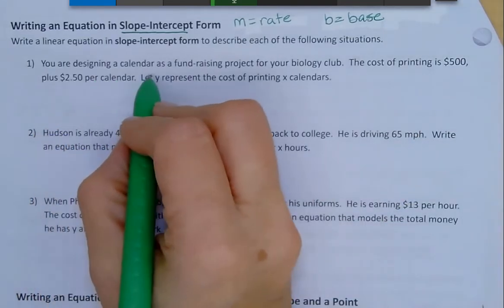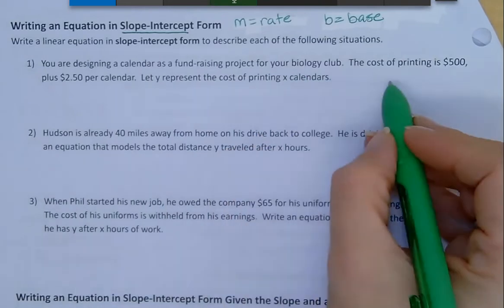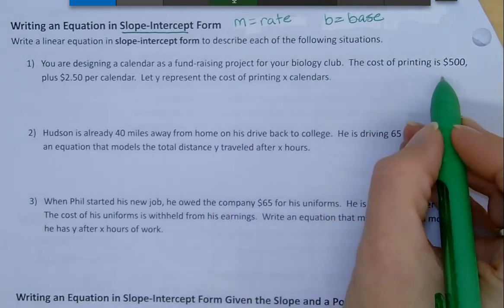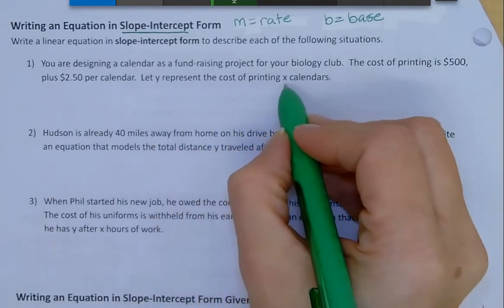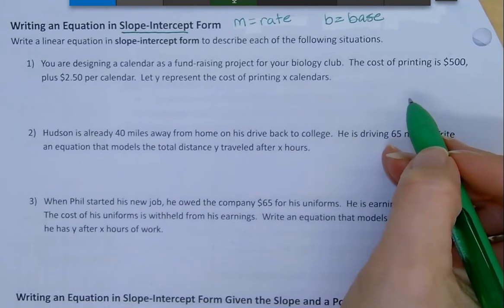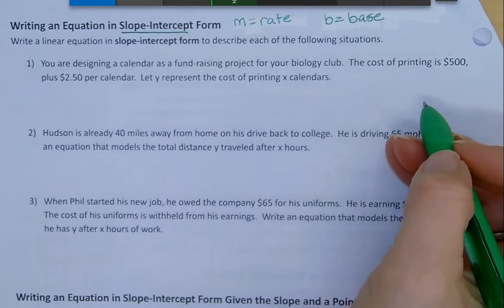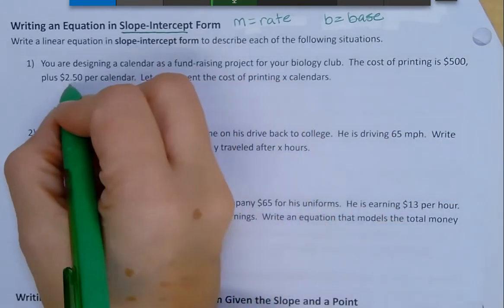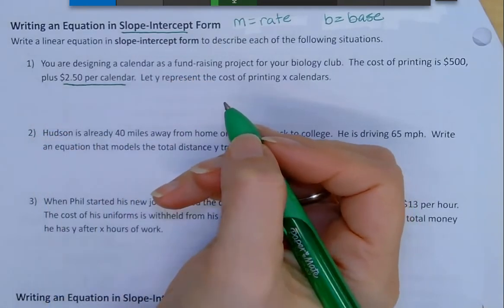Okay, so you are designing a calendar as a fundraising project for your biology club. The cost of printing is $500 plus $2.50 per calendar. So we're going to let Y represent the cost of printing X calendars. So I'm going to look for some sort of a base fee and some sort of a rate. Rate, again, is usually going to have a word like per or every or each. So here's my rate, $2.50 per calendar.